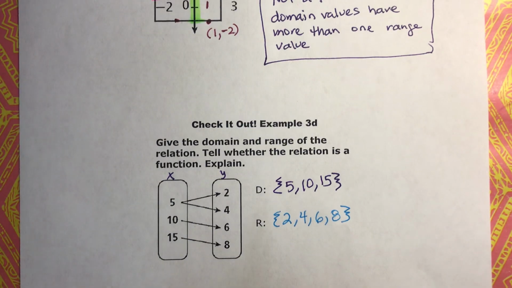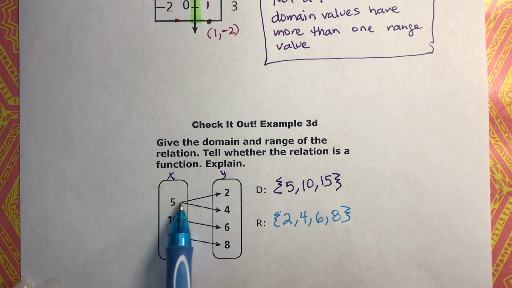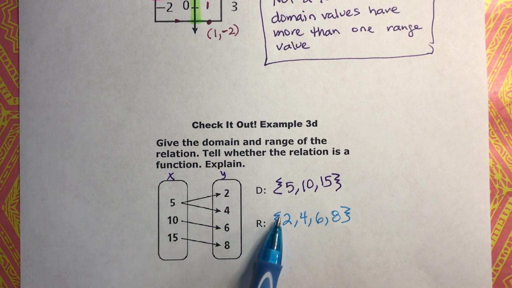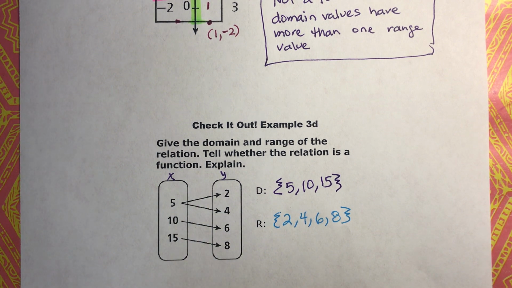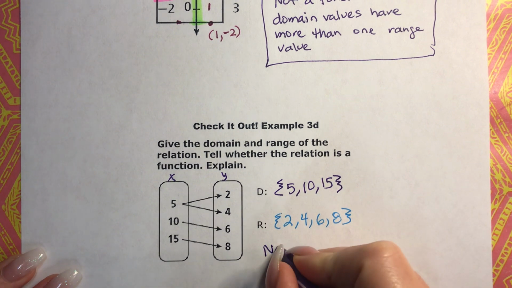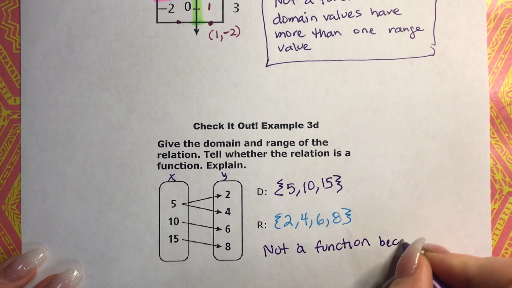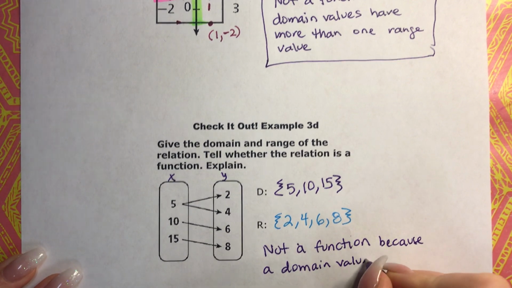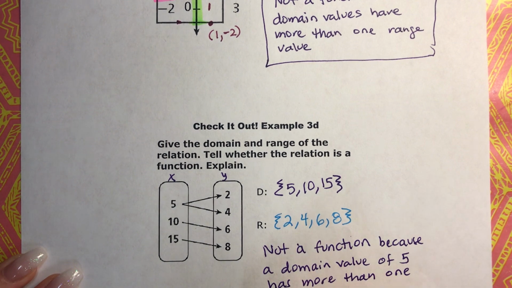And then we just need to tell whether it's a function. So does this x value have one range value? Yes, it has one y value, but it also has a second y value. So there we have it. This is not a function because this domain value has more than one range value. So we would say not a function because a domain value of 5 has more than one range value.